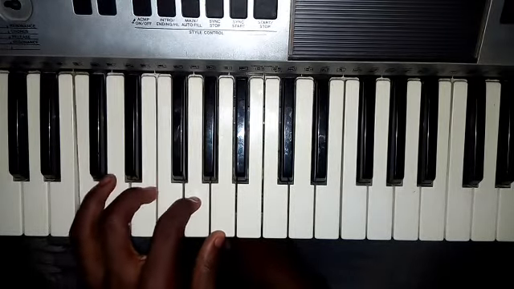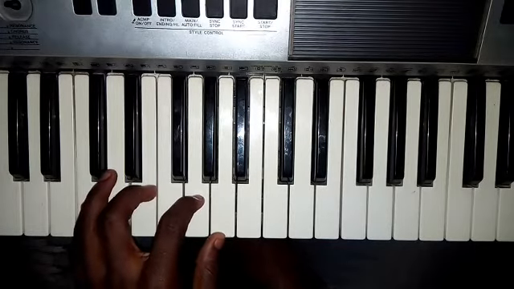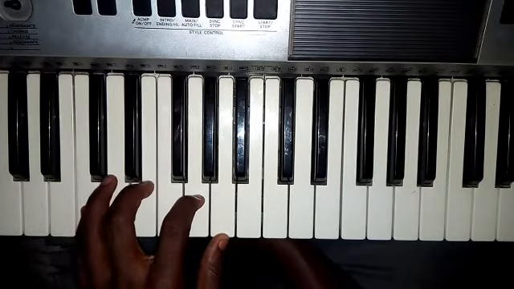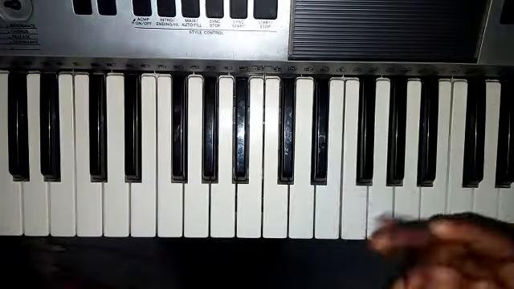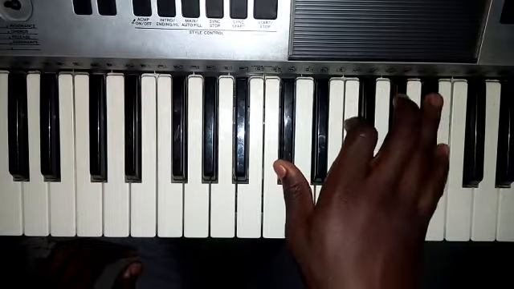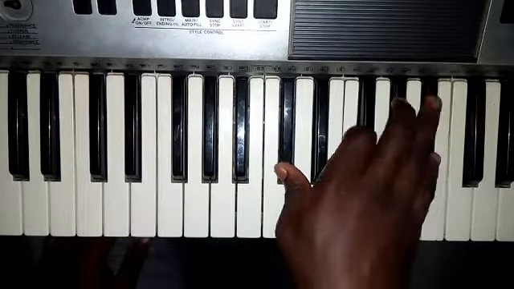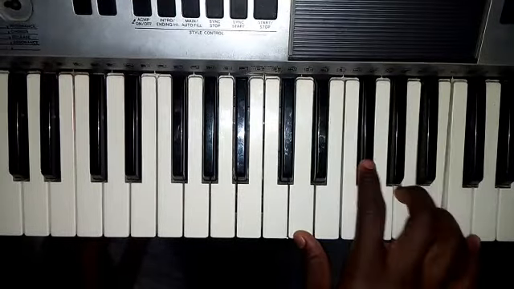You can play it like this. You can play it like this. Oh, sorry. If you play it like that, it gives you another chord. Or you can play it like this. So in the key of C sharp: 1, 3, 5, your 6th note. Do, mi, sol, la. That's a chord in any key.